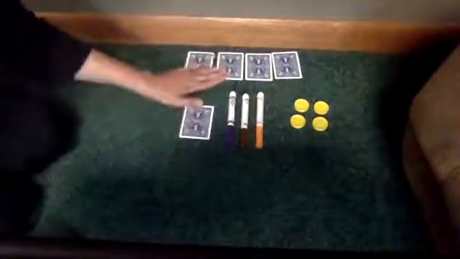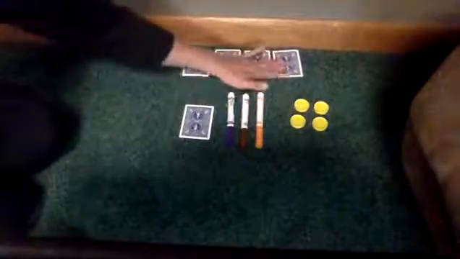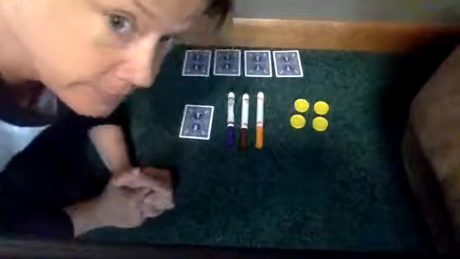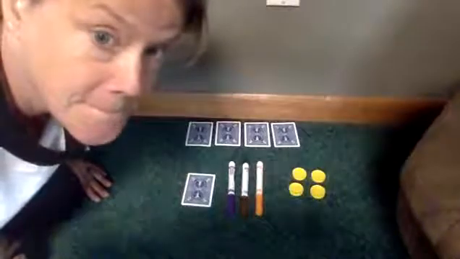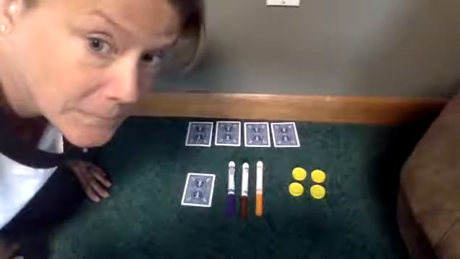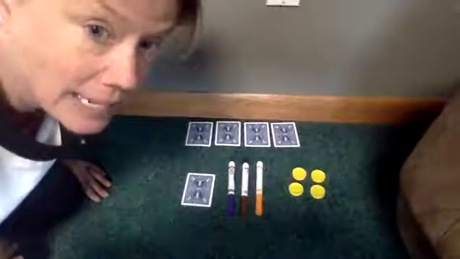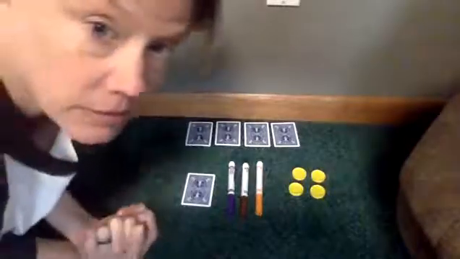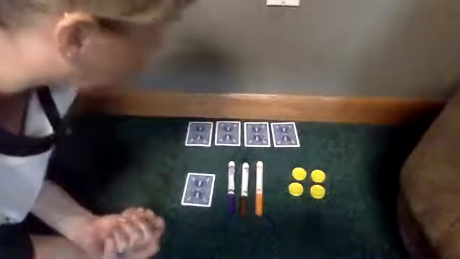And our class wants to get up to 400. So what is a class to do? Let's see. Whew. What do you think? Keep adding? Where should we start? You want to start with hundreds?